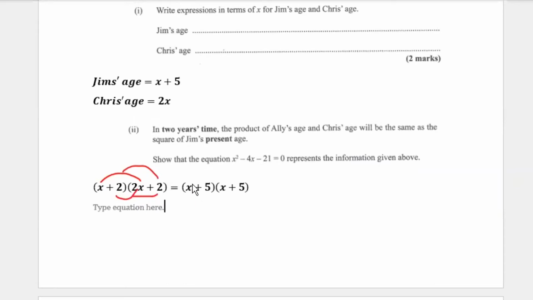And then for here, you're doing x times x and x times 5, and then 5 times x and 5 times 5. So that is how we are going to expand our brackets here.